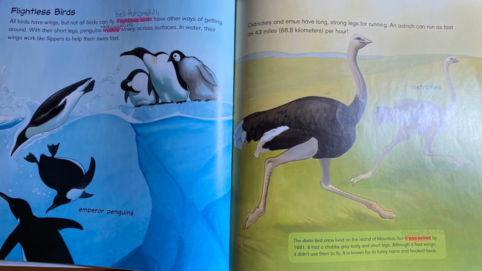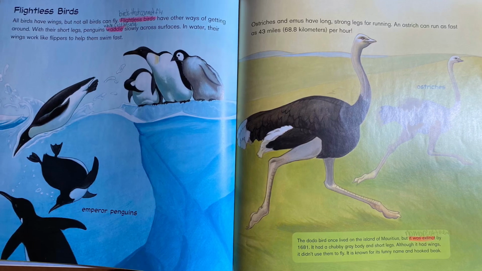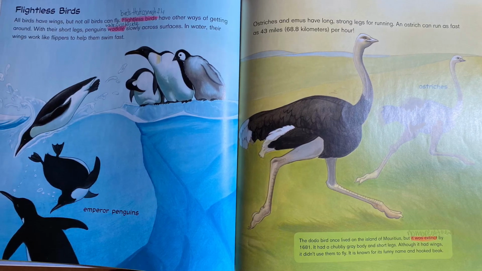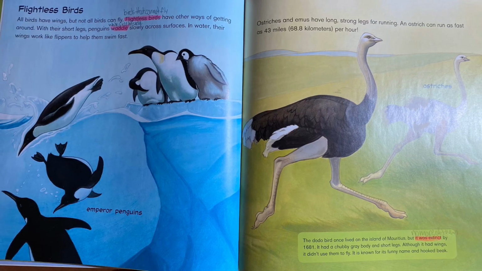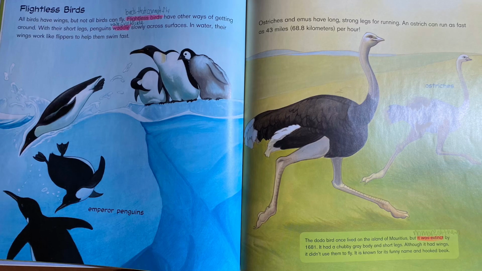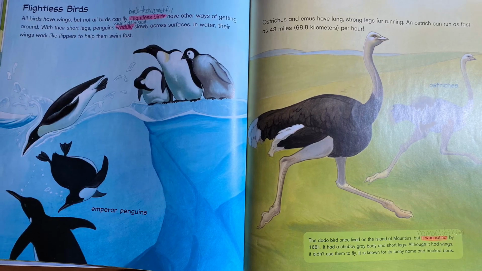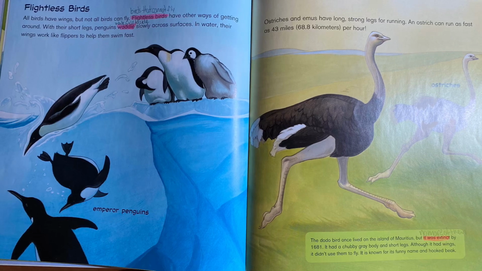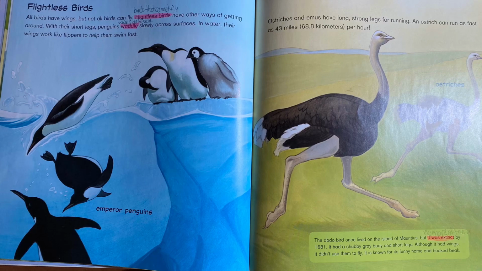Flightless birds. That means birds that don't fly. All birds have wings, but not all birds can fly. Flightless birds have other ways of getting around. With their short legs, penguins waddle slowly across surfaces. In water, their wings work like flippers to help them swim fast. Ostriches and emus have long, strong legs for running. An ostrich can run as fast as 43 miles per hour.